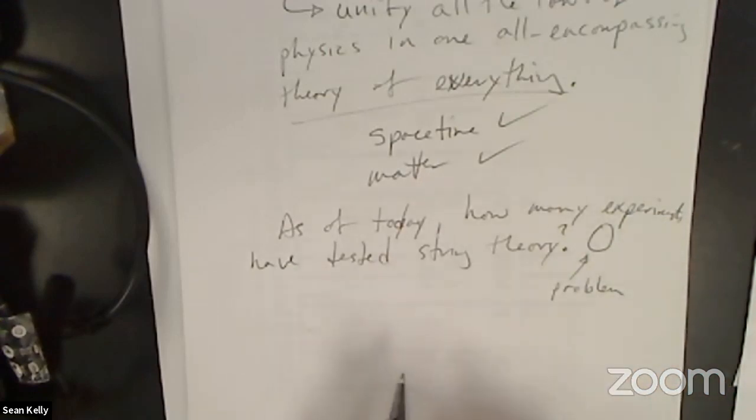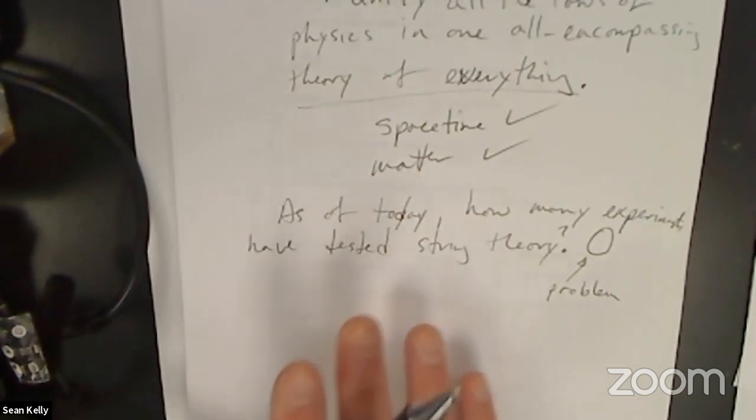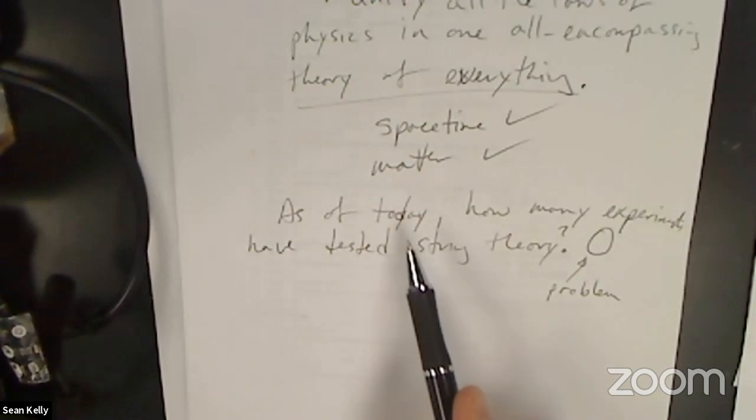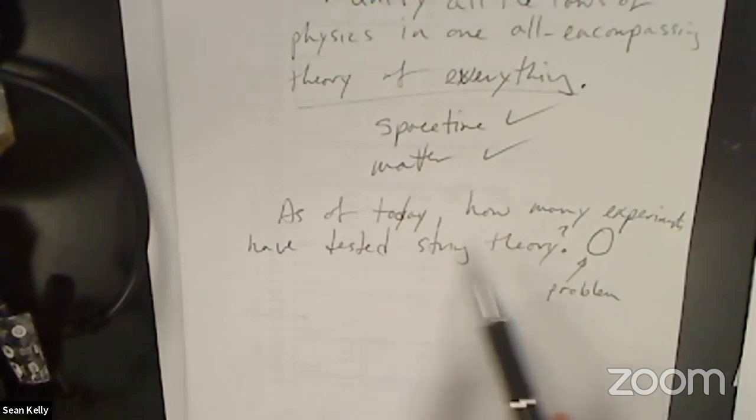Otherwise, people would not have spent their entire lives and careers pursuing this. They believe fervently, right? But do you know how much you have to believe in string theory to spend 50 years of your life dedicated to discovering how it works and not know at the end if it really is going to work?